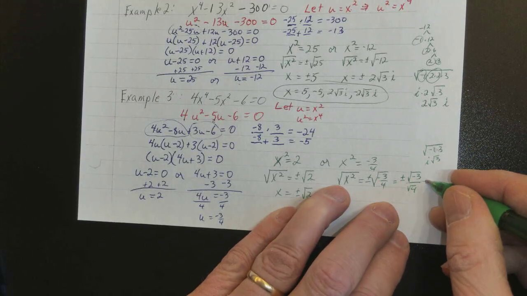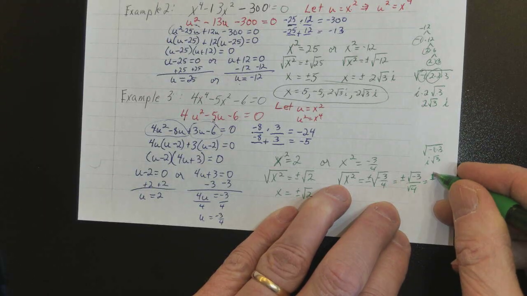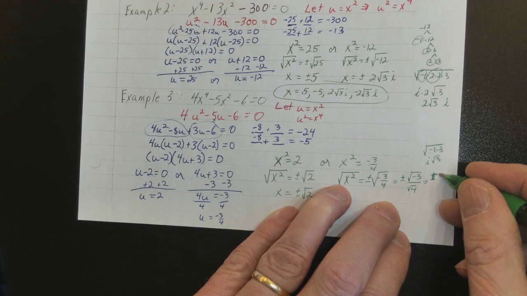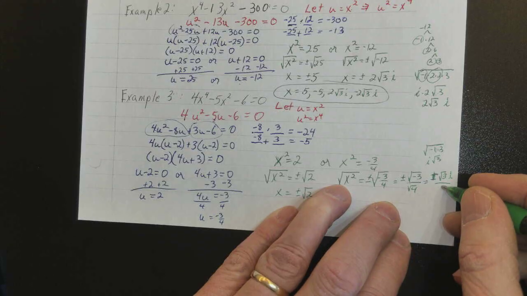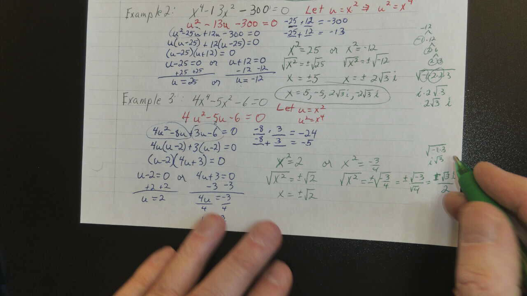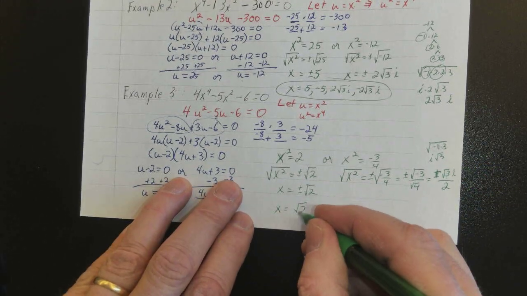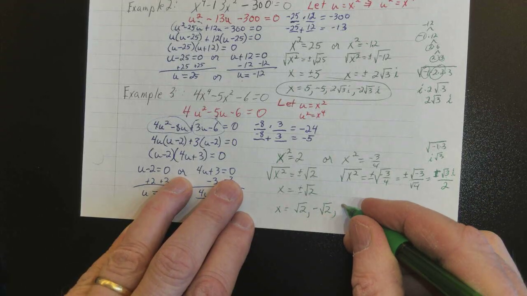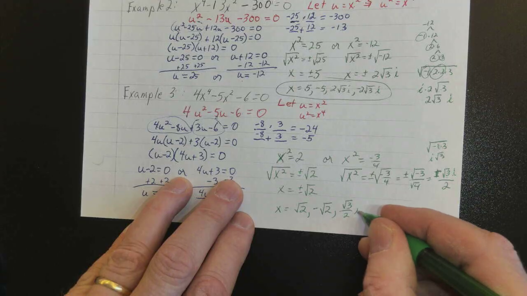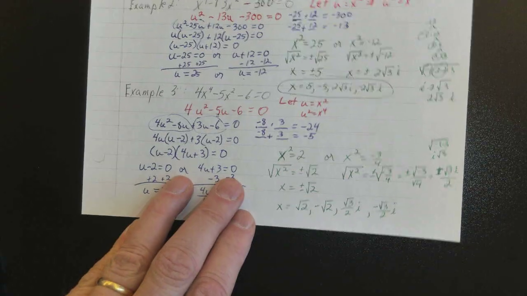So it's i times square root of 3. So I've got plus or minus, I'm going to write the i last, square root of 3 i. What's square root of 4? 2. Okay. So I've got my answers. I'm going to write them out separately. Square root of 2, negative square root of 2, positive square root of 3 over 2 i, negative square root of 3 over 2 i.